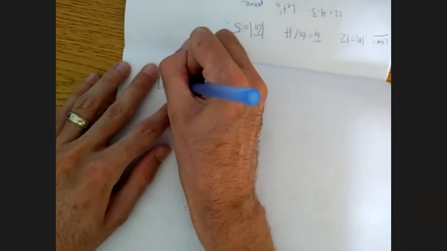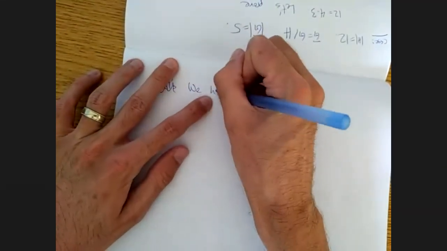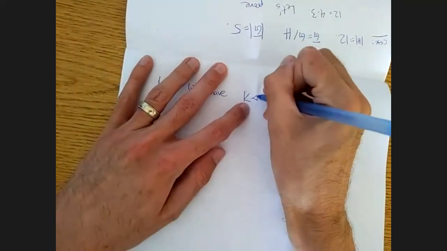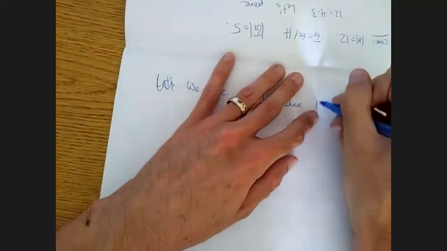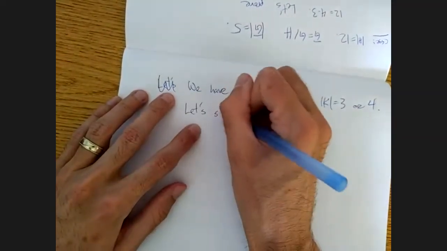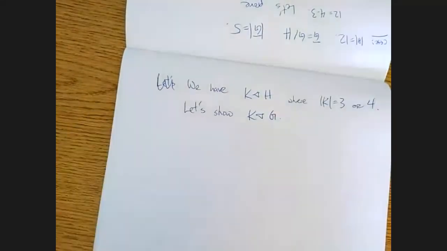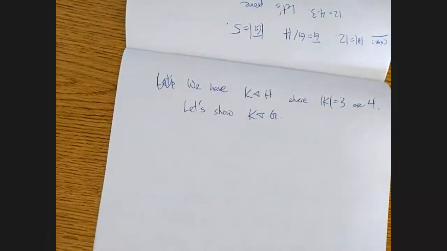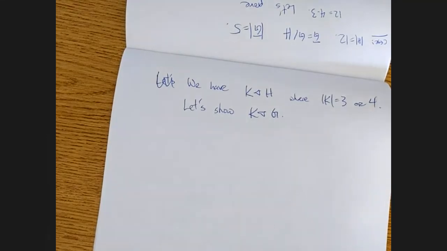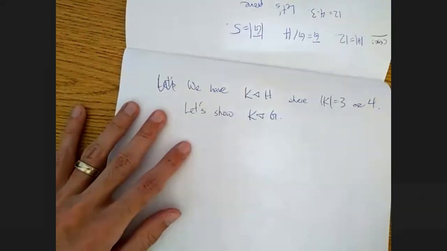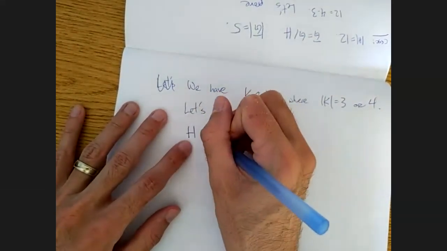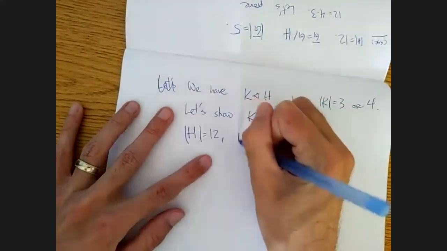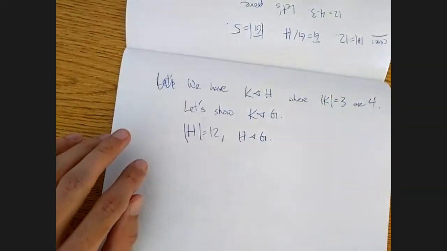So finally, let's do our last step in figuring out the groups of order 60. Let's show that we have a normal subgroup K in H, where the order of K equals 3 or 4, and that K is also normal in G. Our hypotheses are that H has 12 elements and H is normal in G. Let's show that K is normal in G.